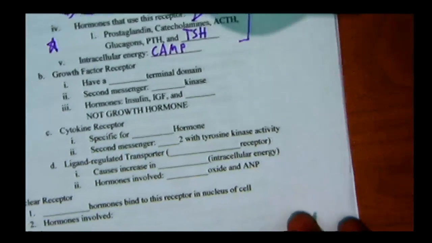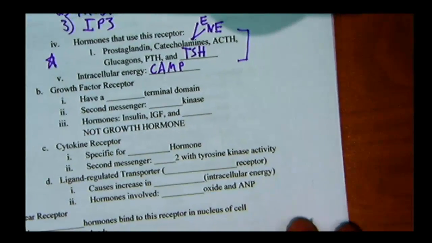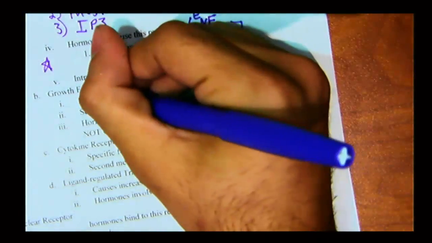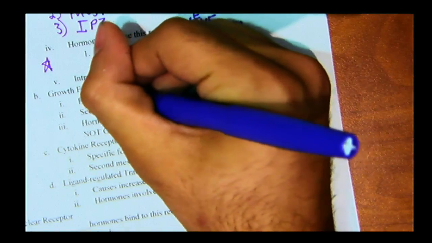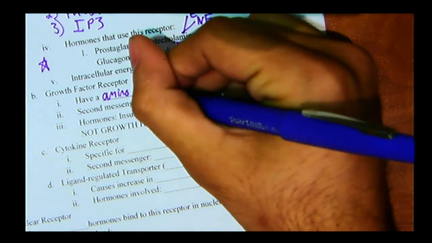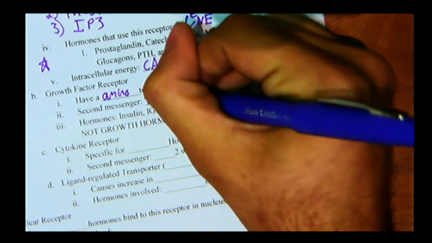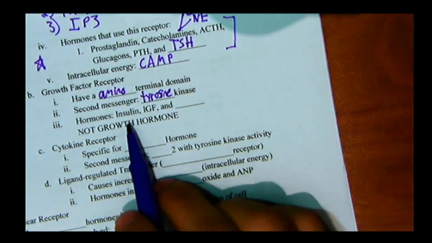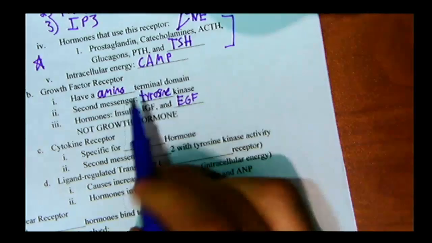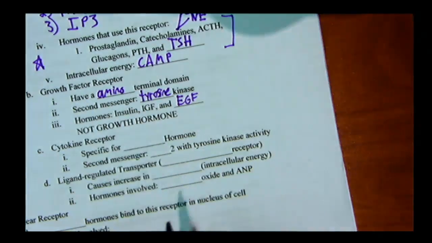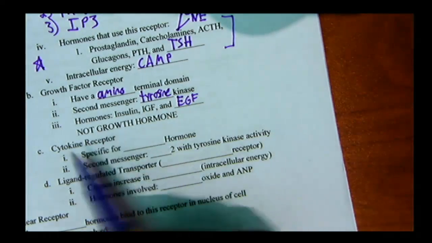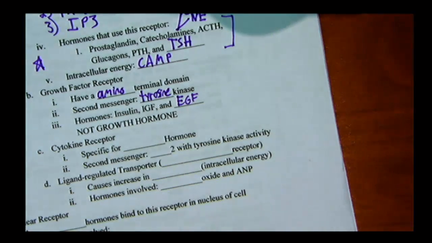It has what terminal domain? Amino, right? And the second messenger is tyrosine kinase. The hormones are insulin, IGF, and EGF. These hormones specifically bind to growth factor receptors, and these are all protein hormones. Growth hormone does not bind to growth factor. This is like the biggest mistake with these questions. Make sure you do not think growth hormone when you think growth factor receptor.